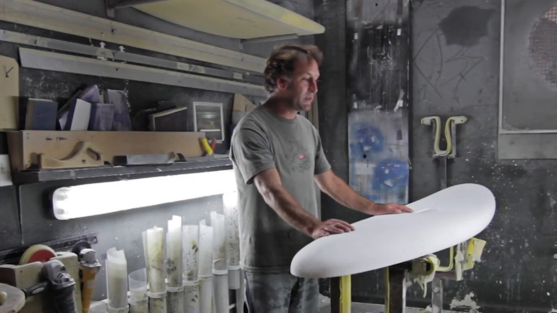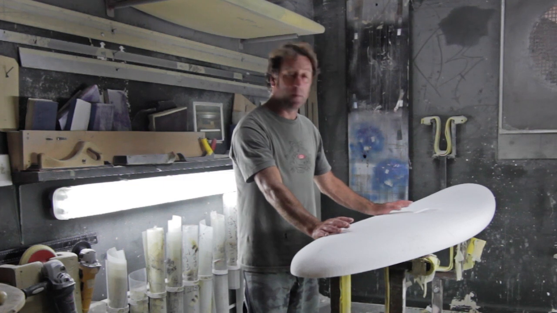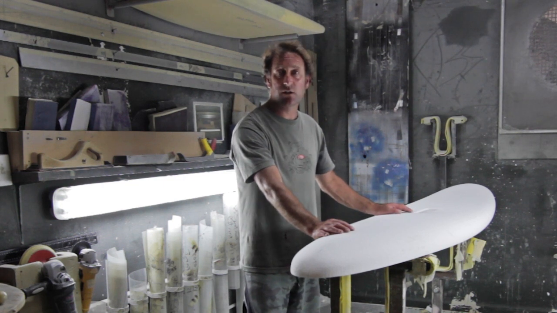The next stage is to move into the sandwiching process and the final shaping of the board, and we'll be going over that in the next video, so come and check it out next time.